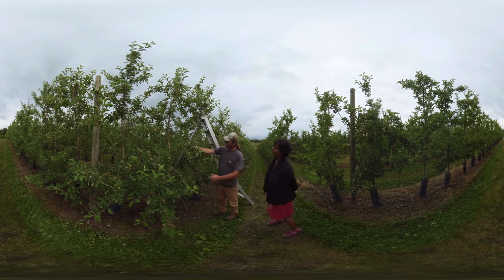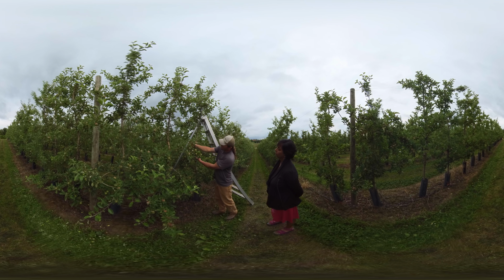So this branch, for instance, we have 5 apples that are definitely sizing. You can see these are the flowers that are aborted based on our chemical thinning. We have 5 apples.